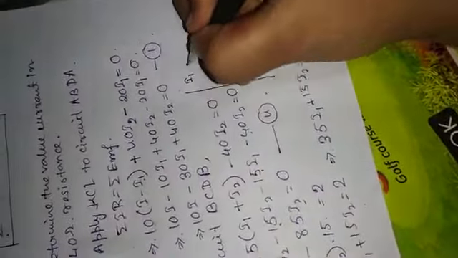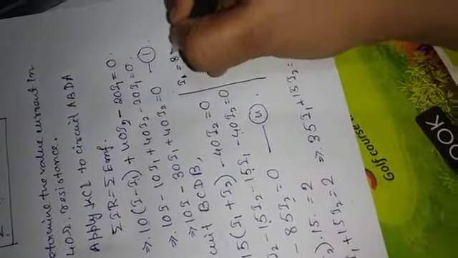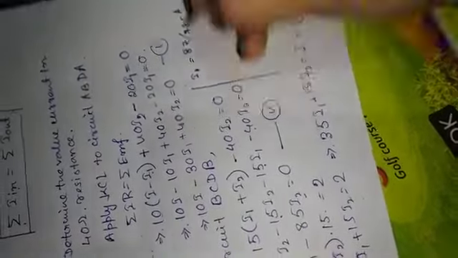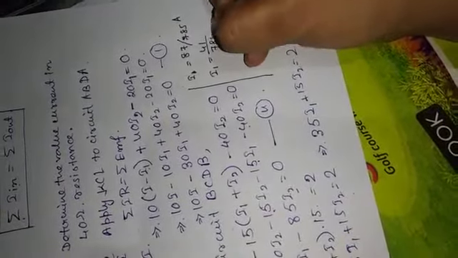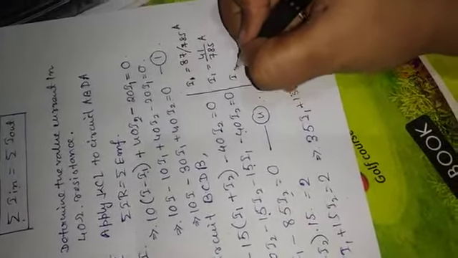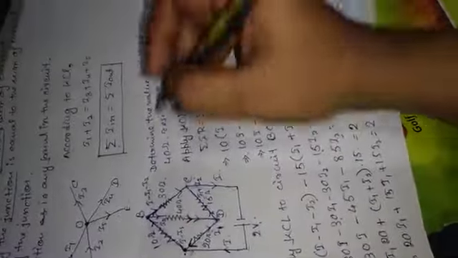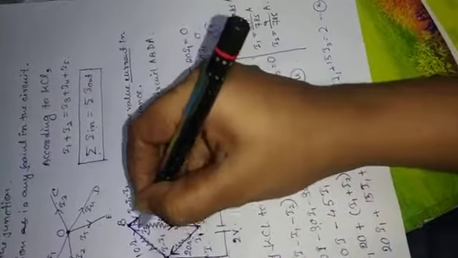Total I will be 87 by 785 ampere. I1 will be 41 by 785 ampere. And I2 will be 9 by 785 ampere. So my question was the value of current in the 40 ohm. In the 40 ohm the current is I2, so the answer will be this.